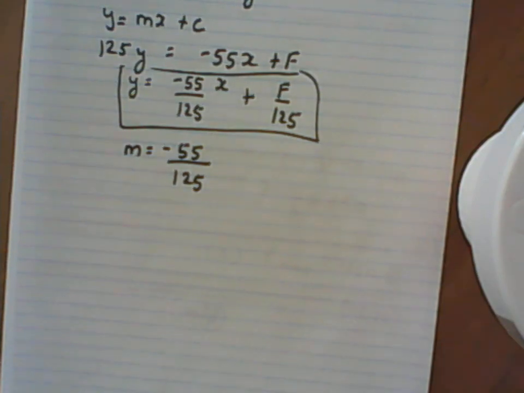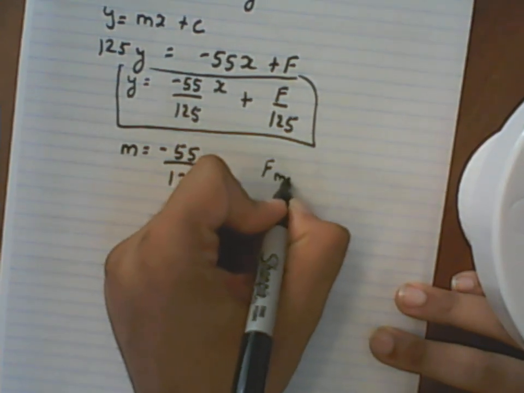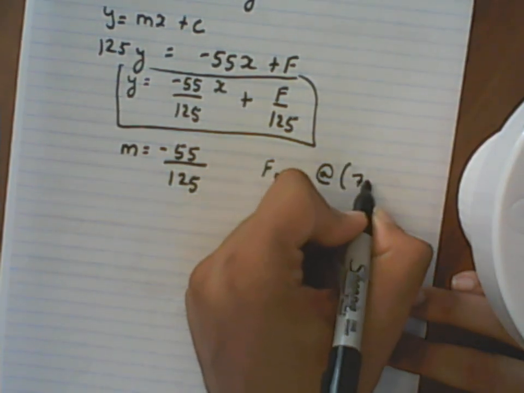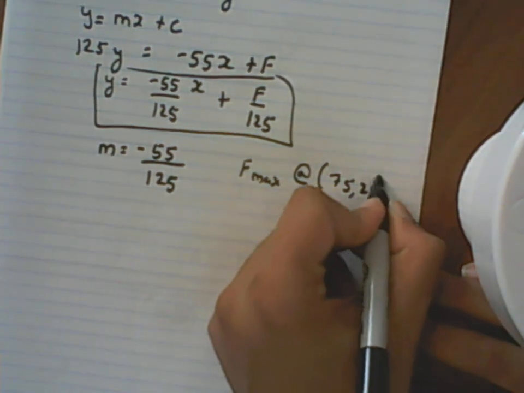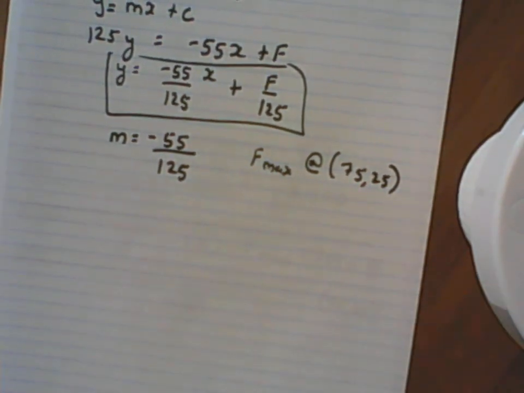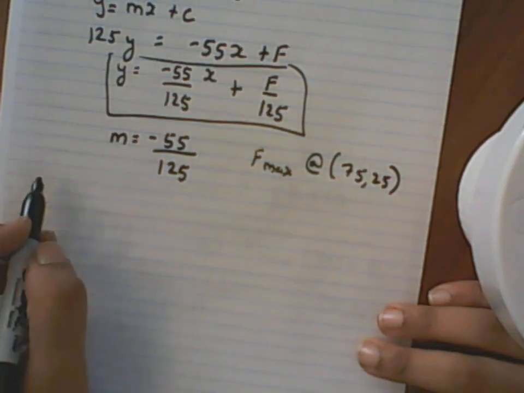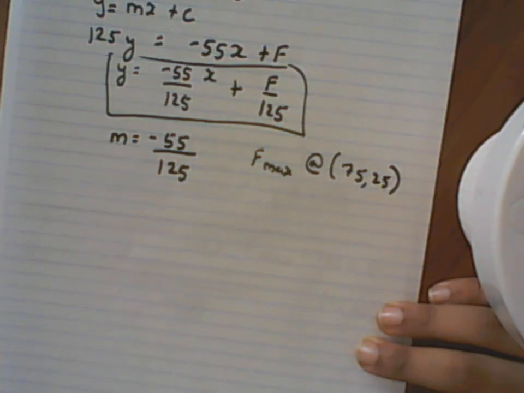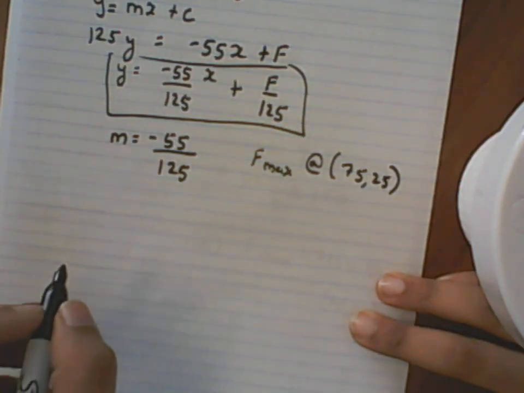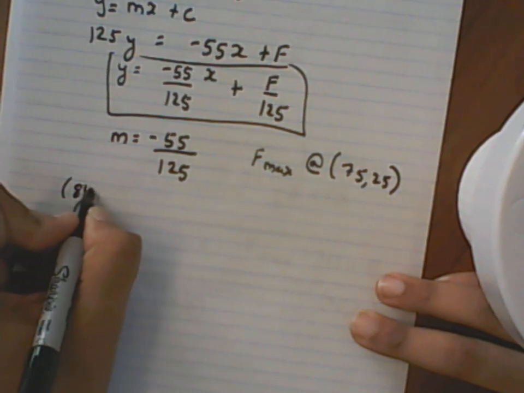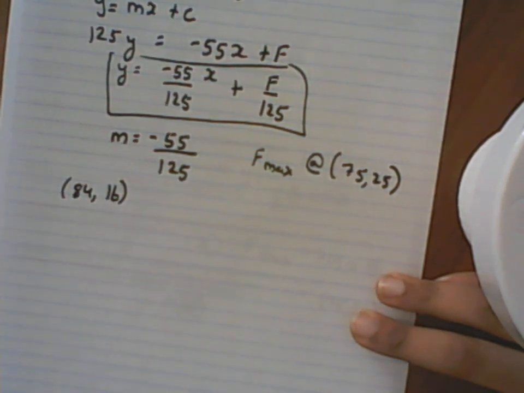And for this particular slope, my maximum value of f occurs, okay? F max occurs at my coordinate 75, 25. But what are they asking you to do here? They're asking you to find out the new adjusted value for m, or the new equation where you could change your point of intersection. So let's say, for example, I want to find out the new value where the maximum value of f occurs for points number 84, 16.